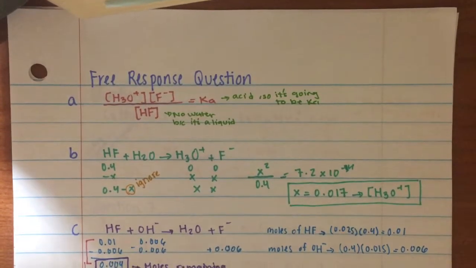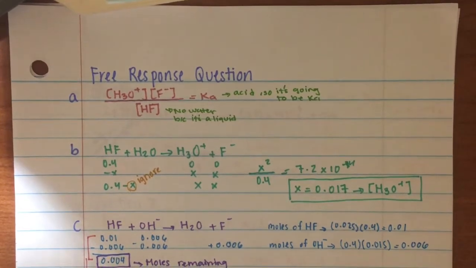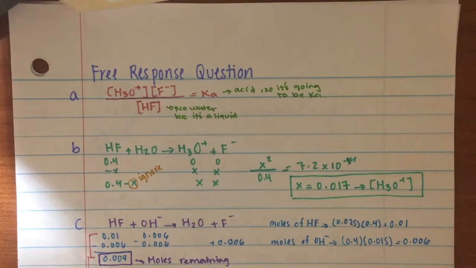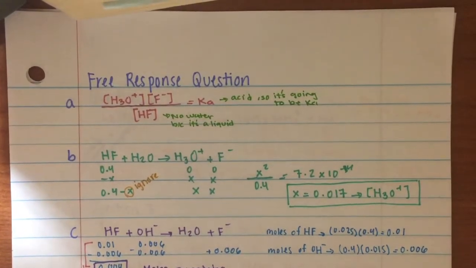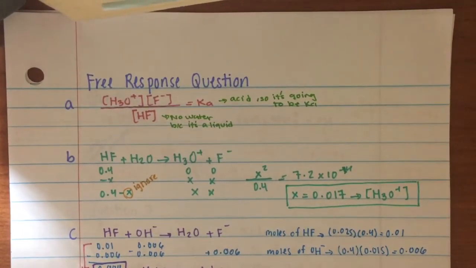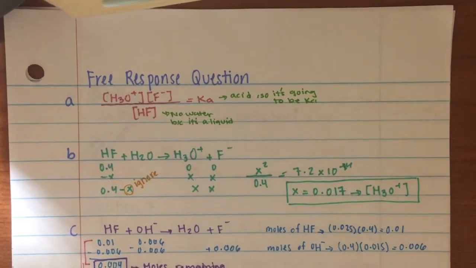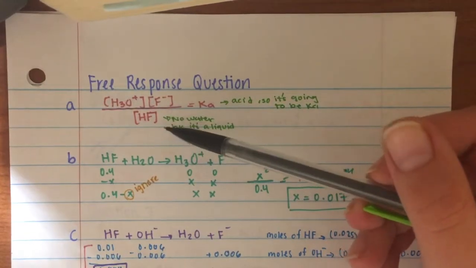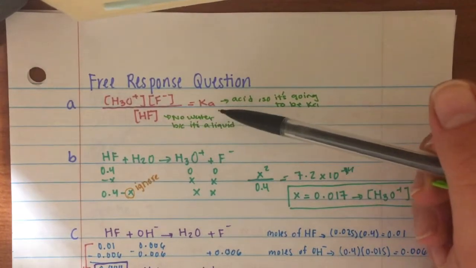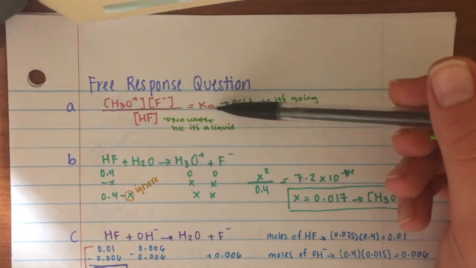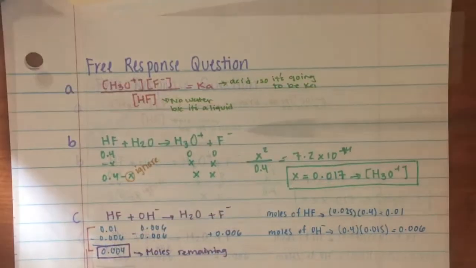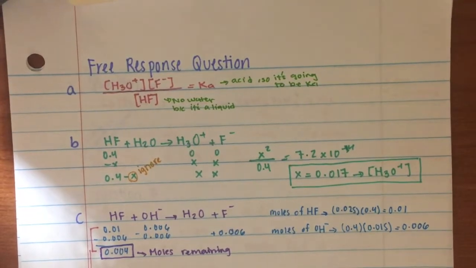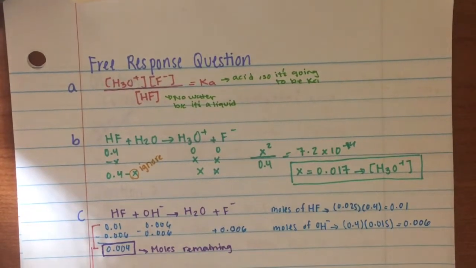So it says hydrofluoric acid HF dissociates in water as that equation, and then it gives you the Ka. It says write the equilibrium constant expression for the dissociation of HF. So it's only products over reactants. The only thing is that you don't include water because it's a liquid, and then it's going to be Ka because it's an acid. Part B says calculate the molar concentration of H3O in 0.4 molar HF solution.